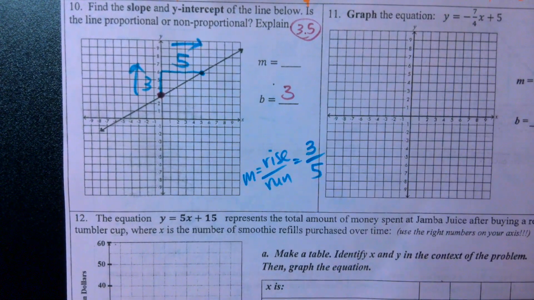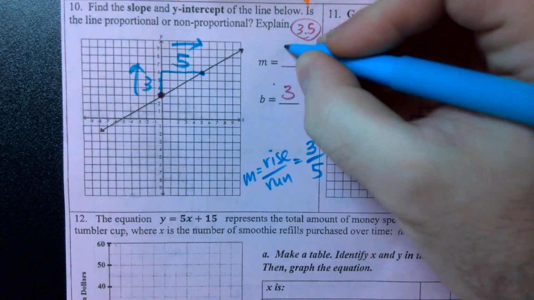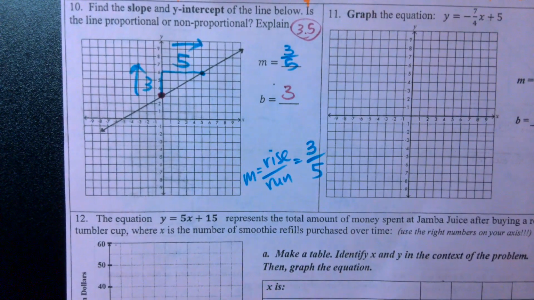Now, can I simplify 3 over 5? No. So that's my slope. Should I turn it into a decimal? No. I don't like decimals. I'm glad you remember. It's a very important thing about me. I hate decimals. All right?